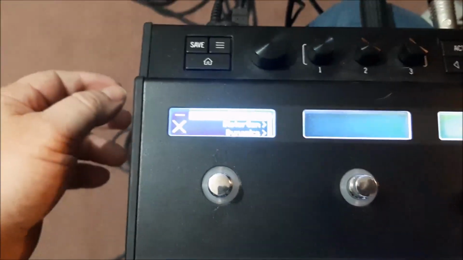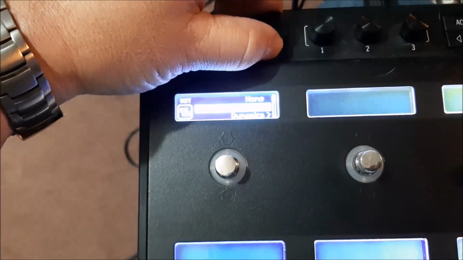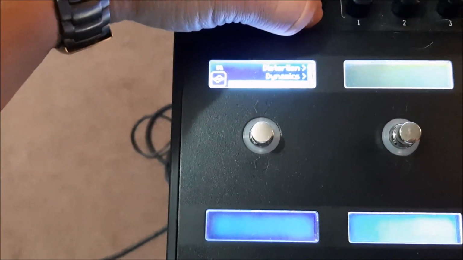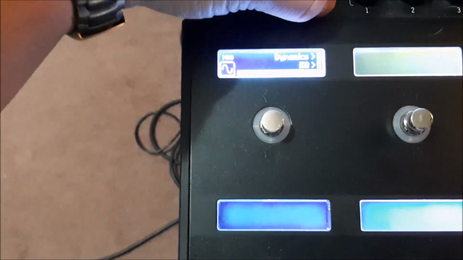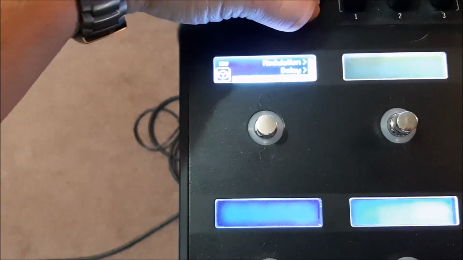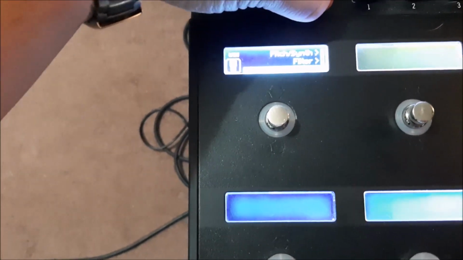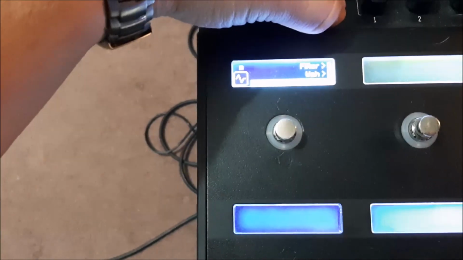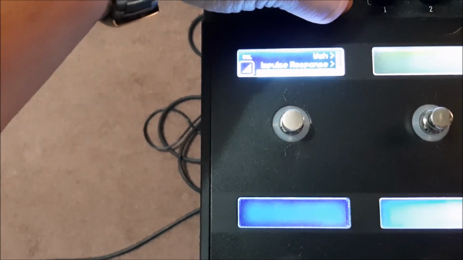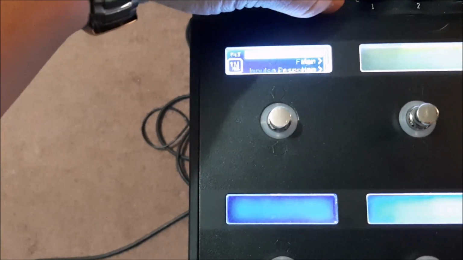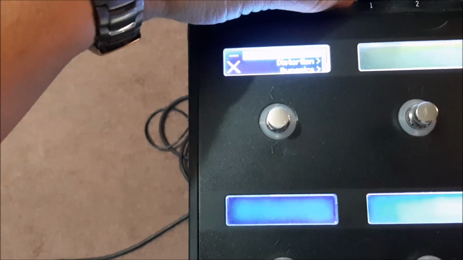You can see the categories, I'll just read these to you: distortion, dynamics, EQ, modulation, delay, reverb, pitch synth. What else? You've got a filter, a wah, impulse response, volume pan, send return, and a looper. So I'm going to do this one real straightforward. I'm just going to pick my effects, and the top one is none. So you can assign nothing to one of the buttons, if you will.